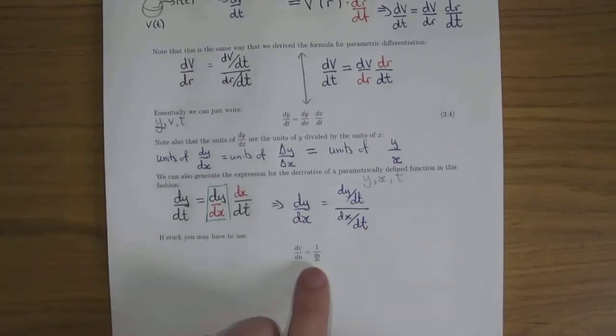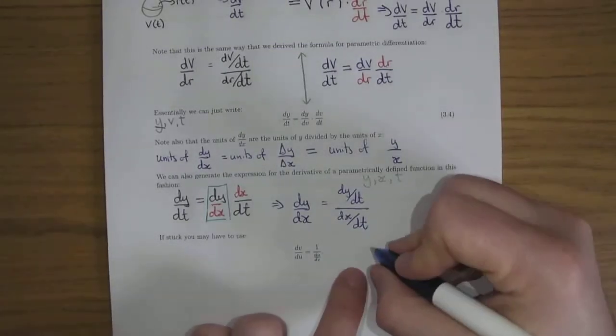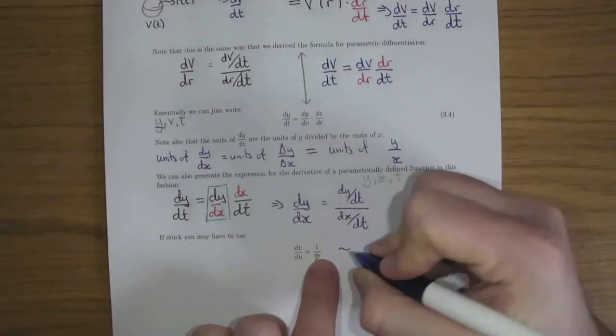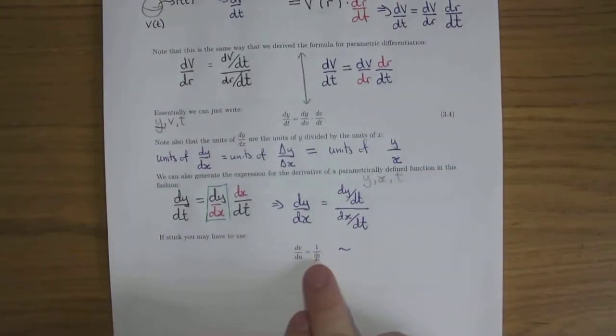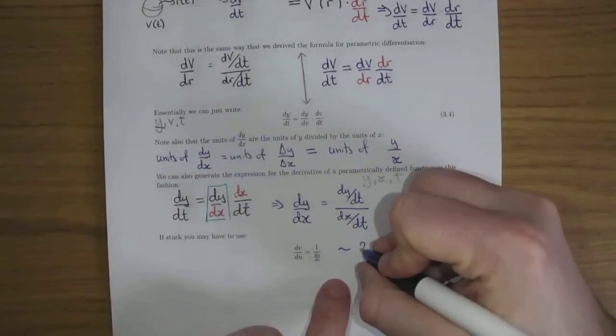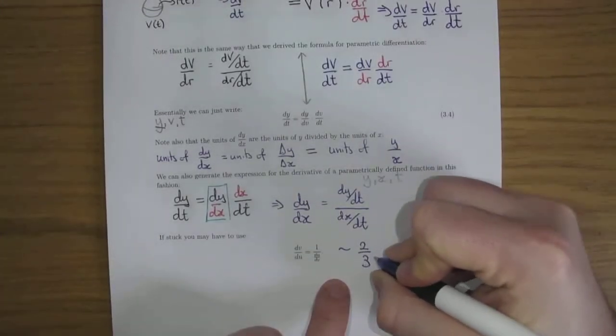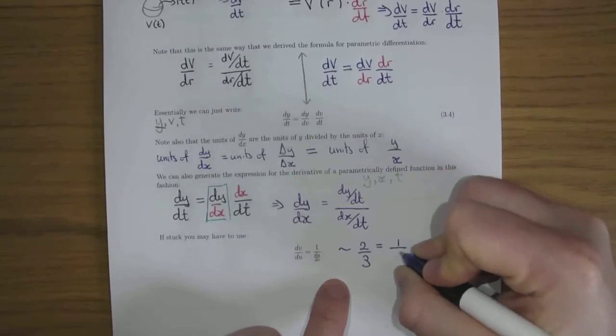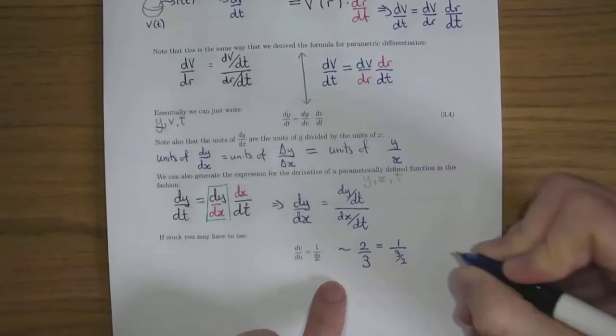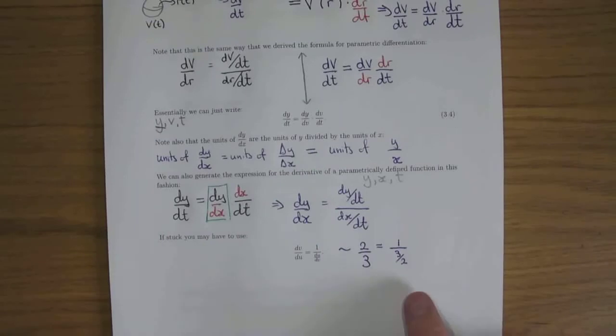Well, you might look at this and go, what? Well, it's kind of similar. Now there's a lot of heavy maths saying that these two things are the same, but you can treat them kind of like fractions. That 2/3 is the same as 1/3/2. Now, we don't like fractions in our fractions, but maybe just to show you that these are indeed equal.